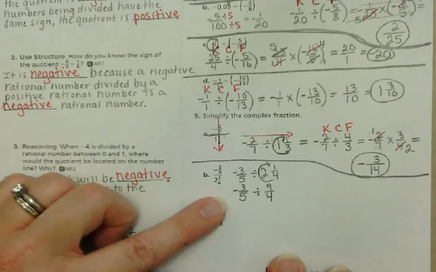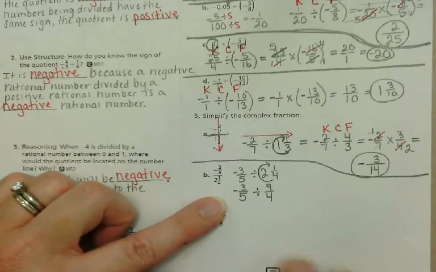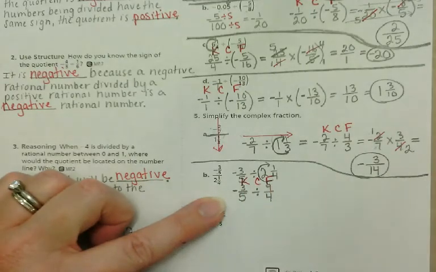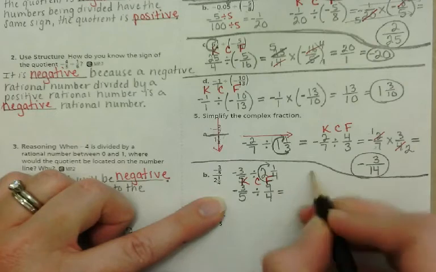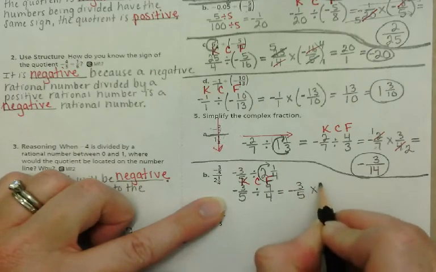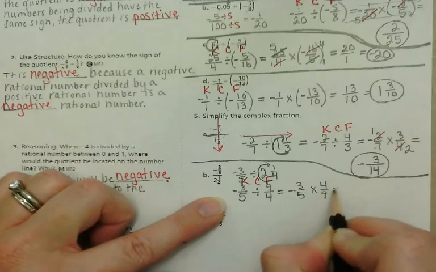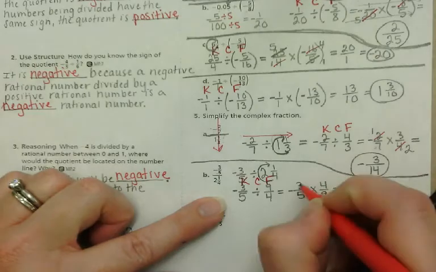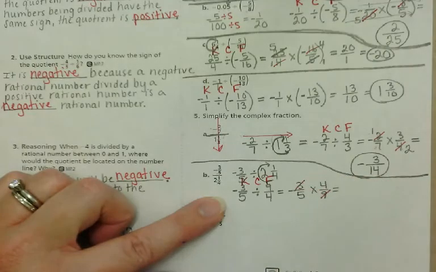So I have the negative 3/5 divided by 9/4. Next, we want to change this to a multiplication problem. So we're going to keep, change, flip. We're going to cross simplify.